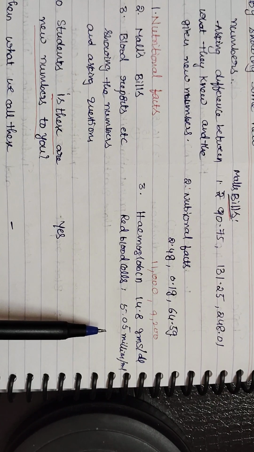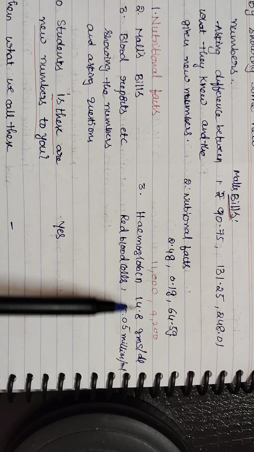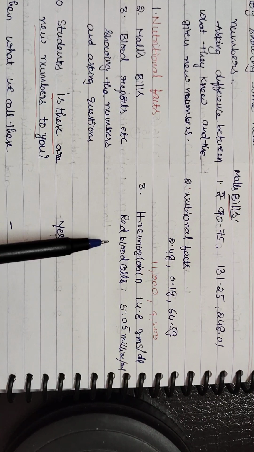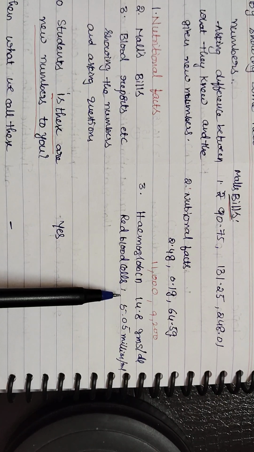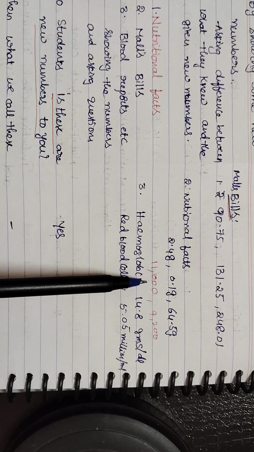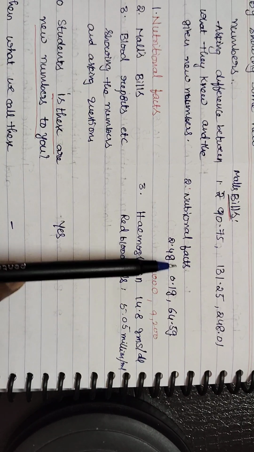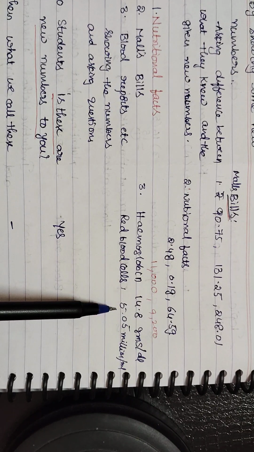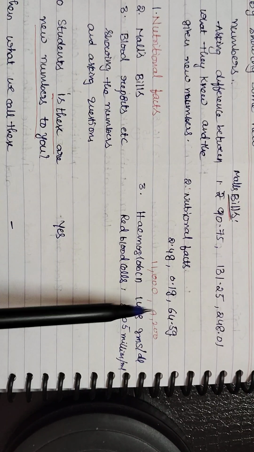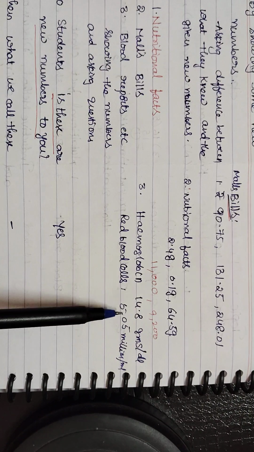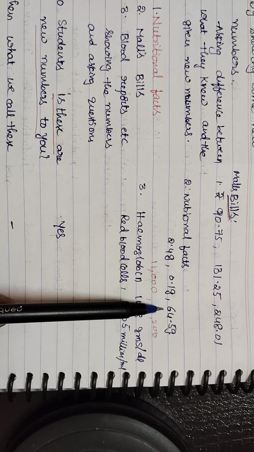Dear children, are these numbers all integers or whole numbers? No, ma'am. 11,000 and 9,200 are integers, and these other numbers are different. Why are these numbers different? Because they have a decimal point, ma'am.